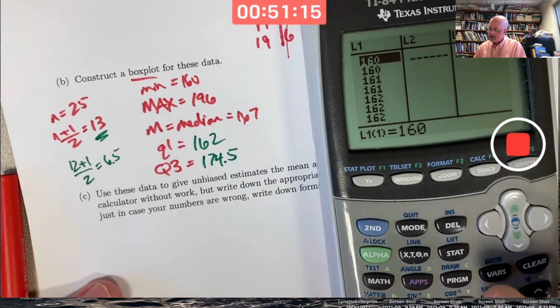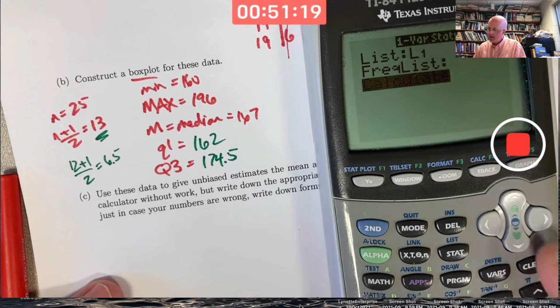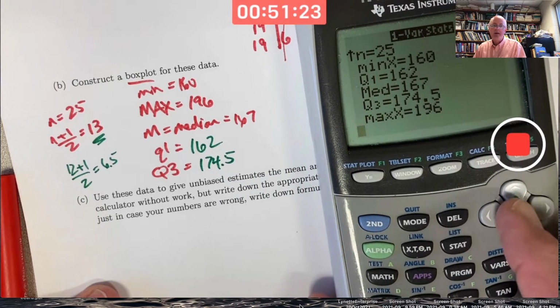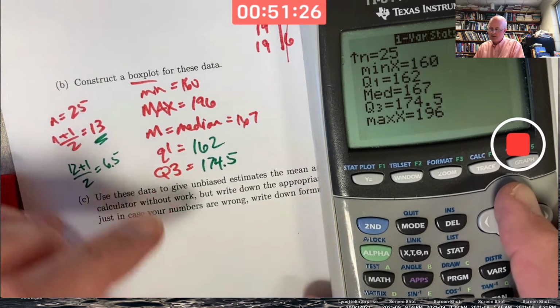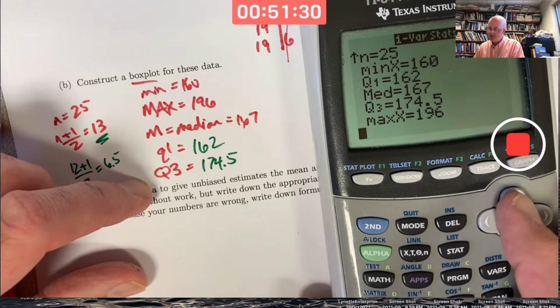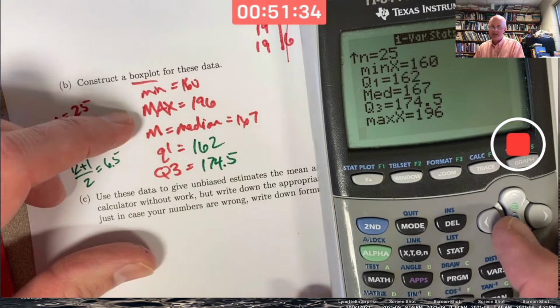If I go to Stat, Menu, and Calculate, scroll down: min 160, first quartile 162, median 167, third quartile 174.5, that was the most suspicious one, and max of 196.